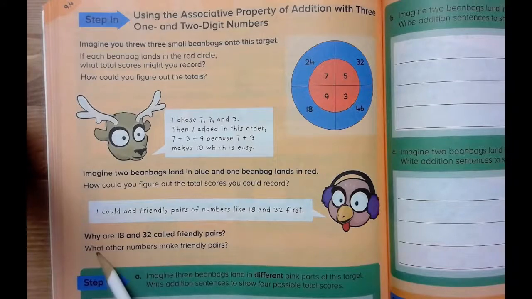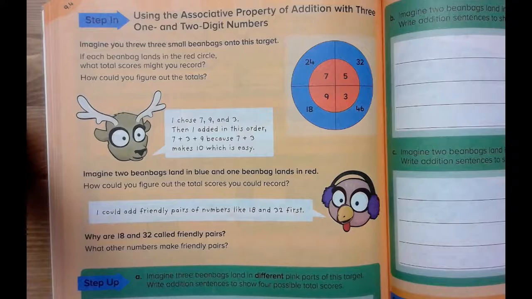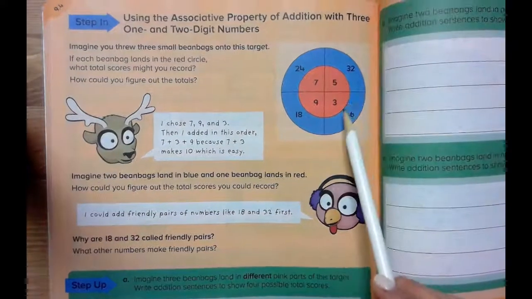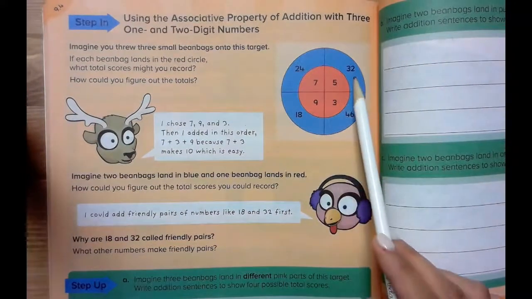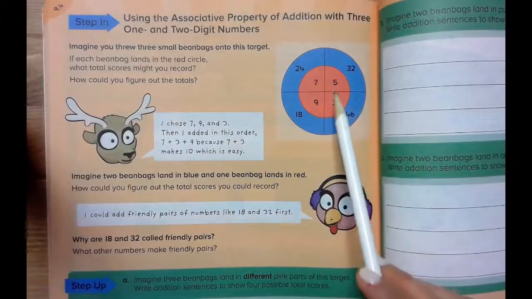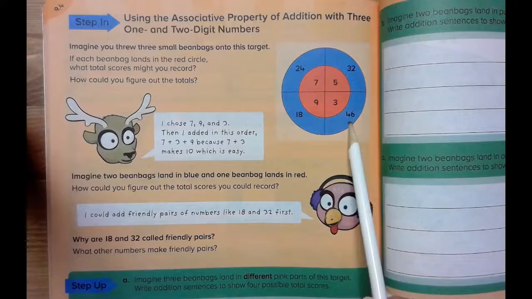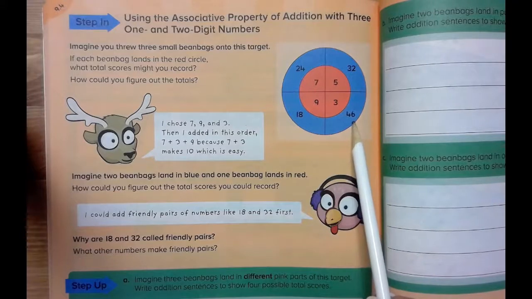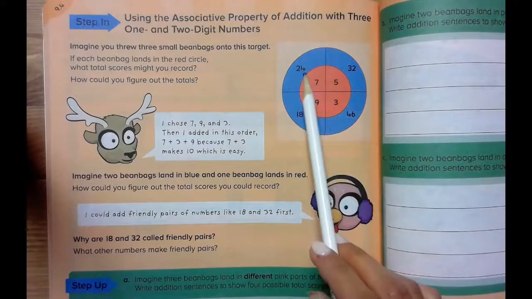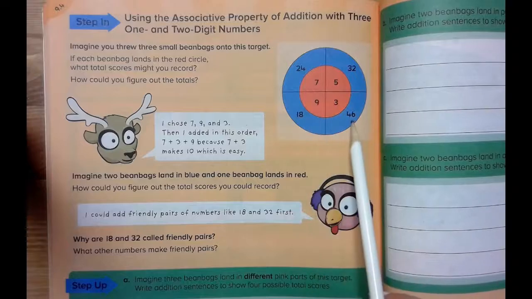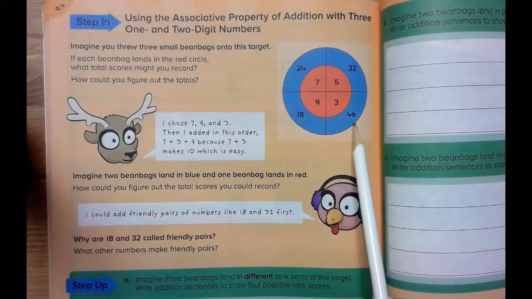What other numbers make friendly pairs? So if we take a look here, we can see what other numbers. I have 24 and 46. Both of those make a friendly pair because in my ones place I have a 4 and in my ones place here I have a 6. I know 6 and 4 make 10.